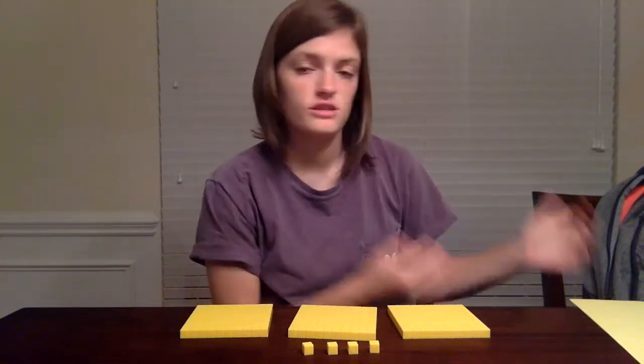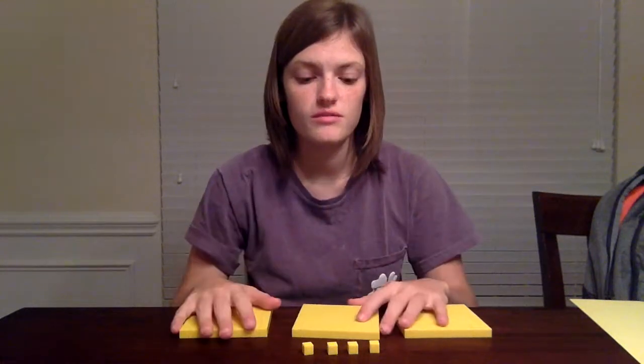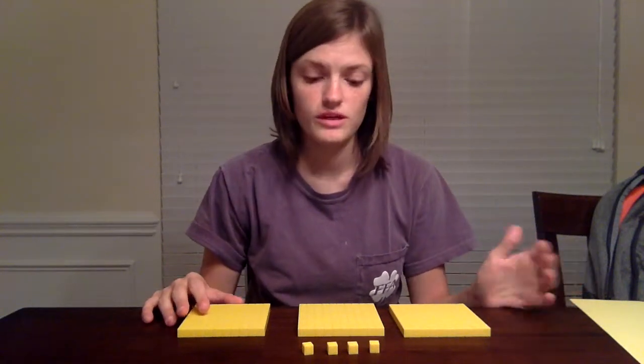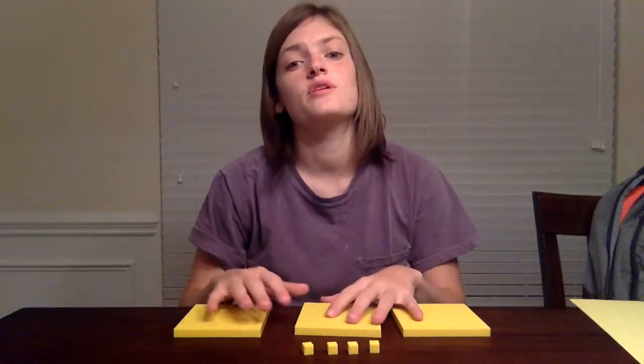Alright guys, so today we're going to learn how to subtract 3-digit numbers. We're going to use a procedural way and then we're going to use our 10 block manipulatives. Before we do our procedural way, I'm going to tell you what our manipulatives mean.